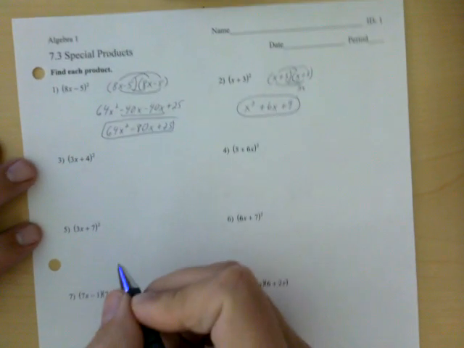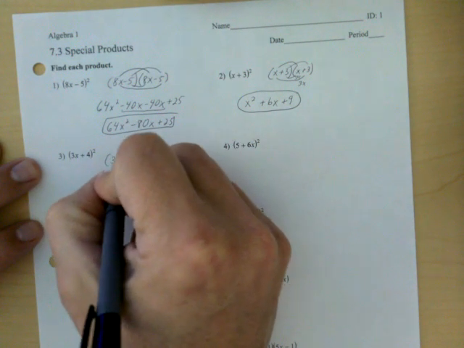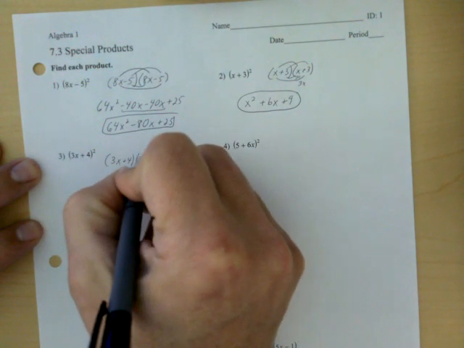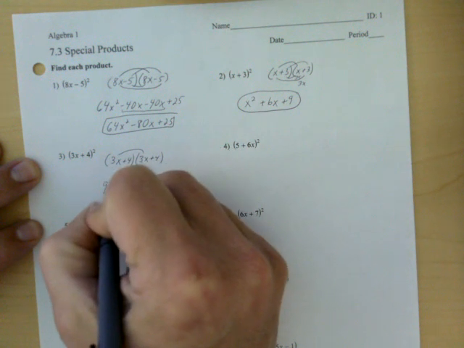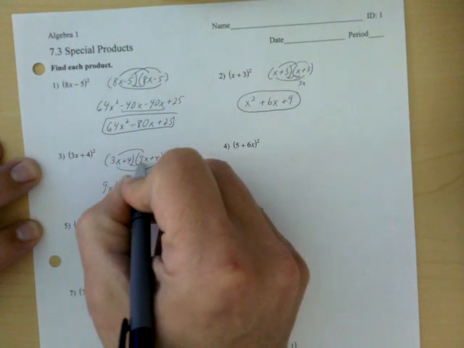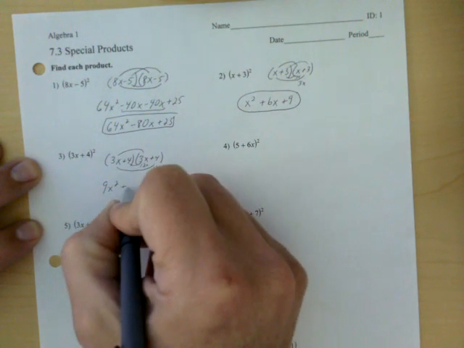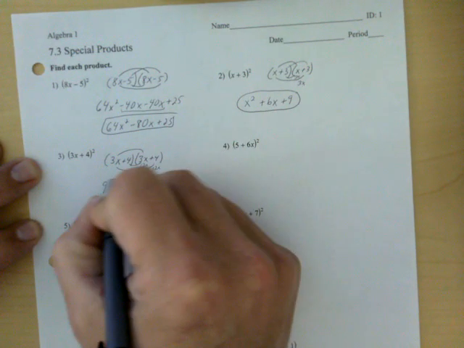Okay, we'll do one more like this, then I'll show you the shortcut. So 3x plus 4, 3x plus 4, we're going to get a 9x squared. The outers is going to be a 12x, inside is going to be the same thing, another 12x, together is a 24x, and then a 16.